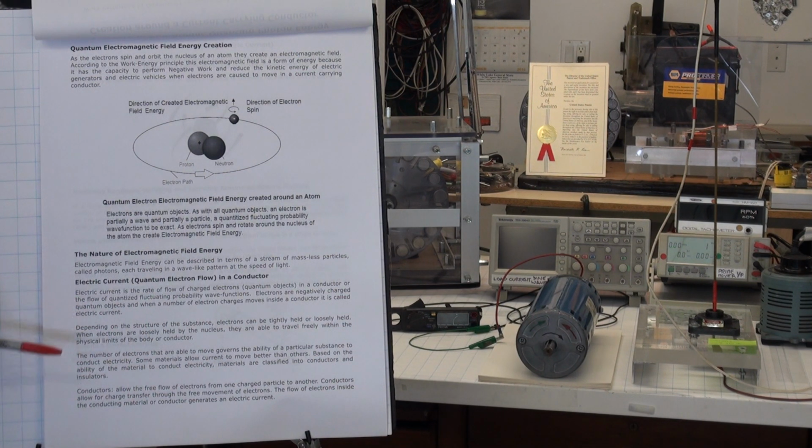Electric current is the rate of flow of charged electrons, quantum objects, in a conductor, or the flow of quantized fluctuating probability wave functions. Electrons are negatively charged quantum objects, and when a number of electron charges moves inside a conductor, it's called electric current.